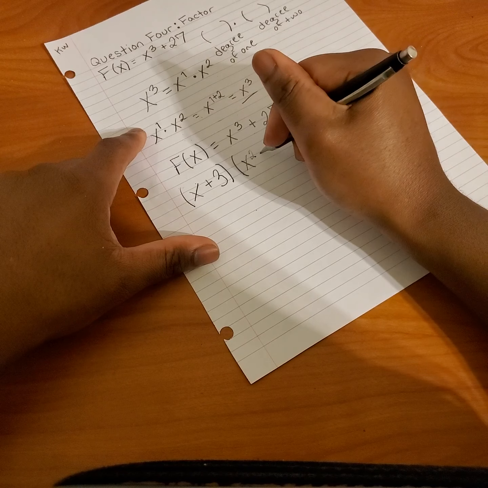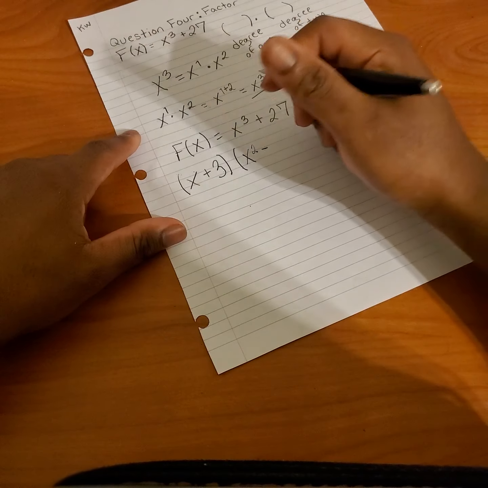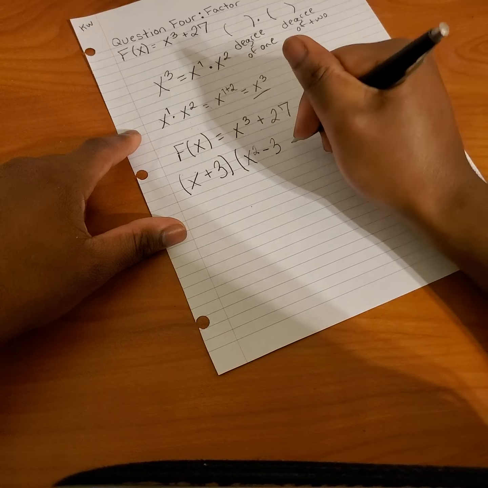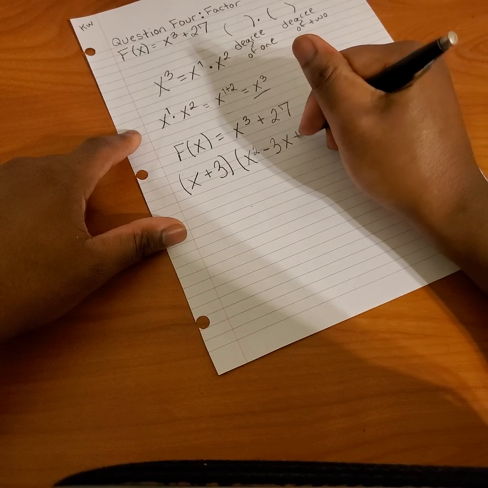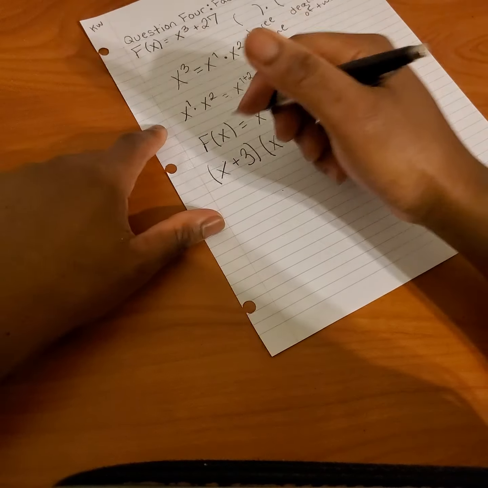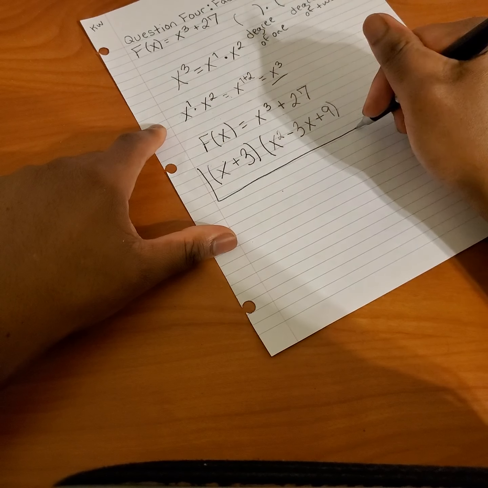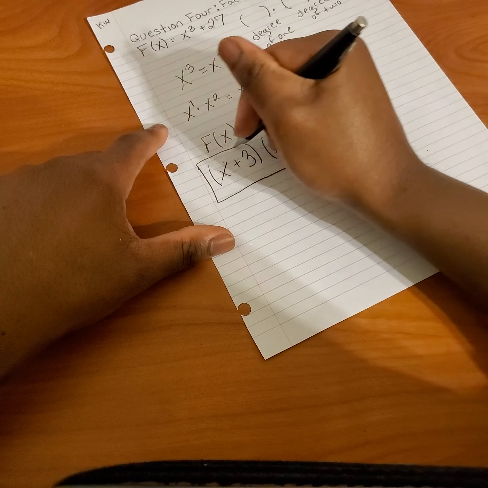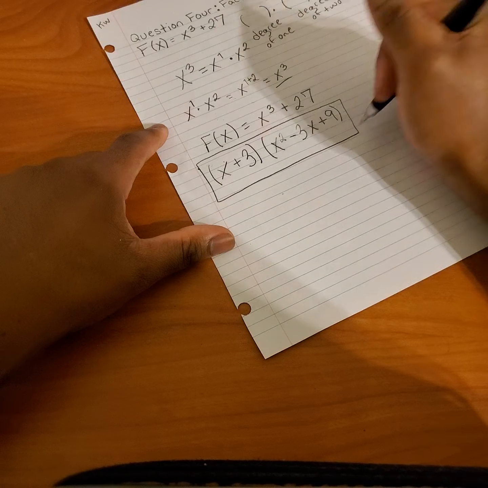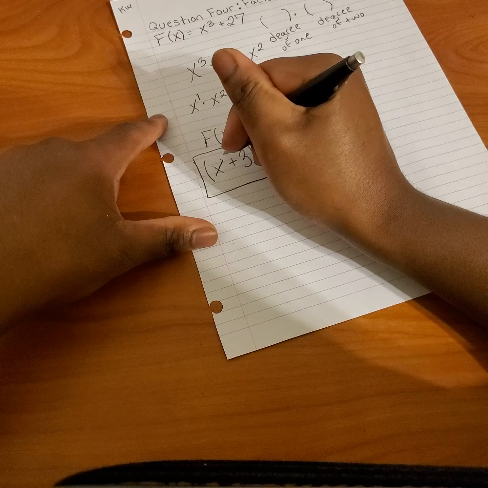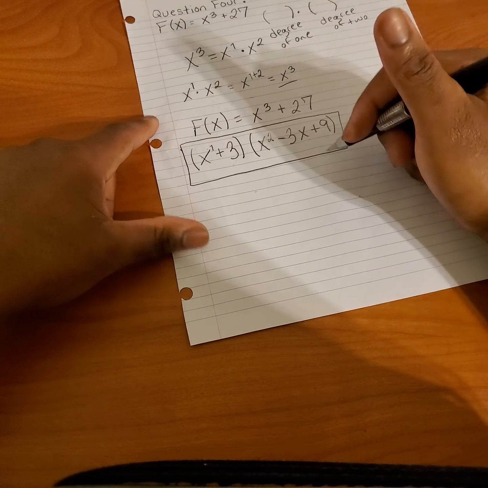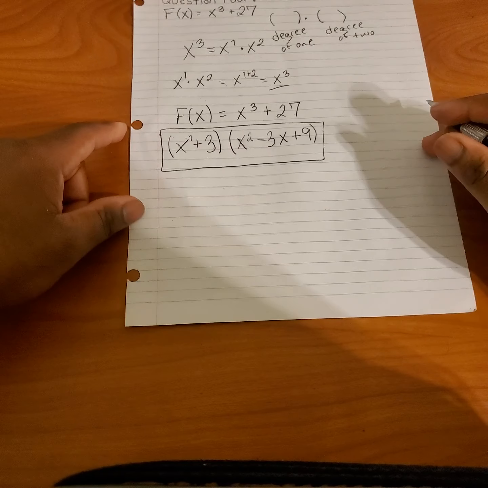And then for the last term, you want to square the last term in the first set of parentheses. So that is positive 9. So this is actually the factored form of our original question. This has a degree of 1 because this is x to the first. This has a degree of 2 because the highest one is x squared.